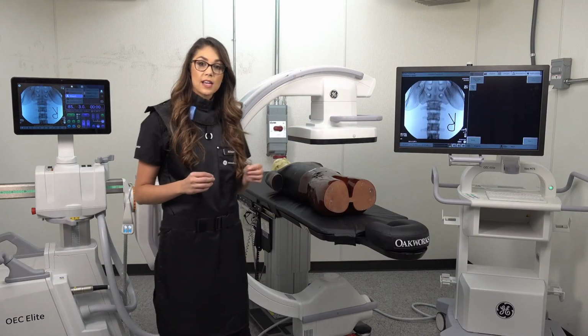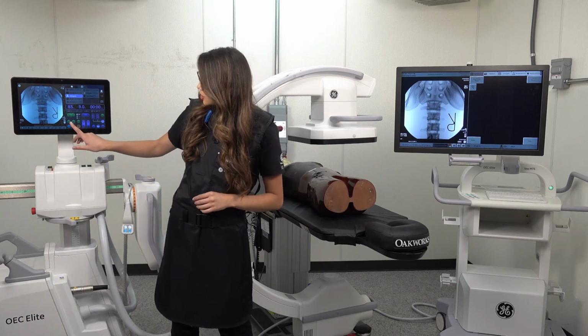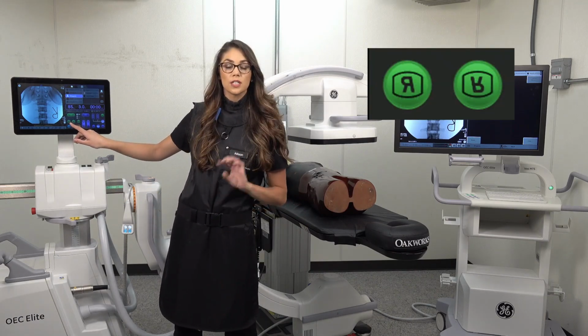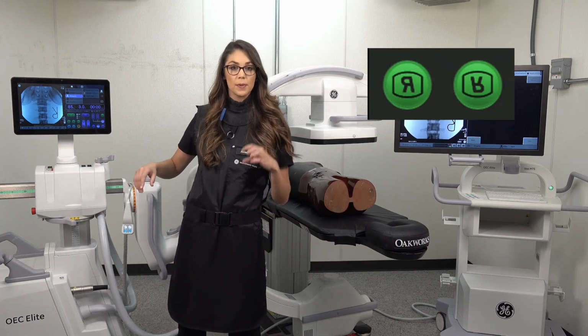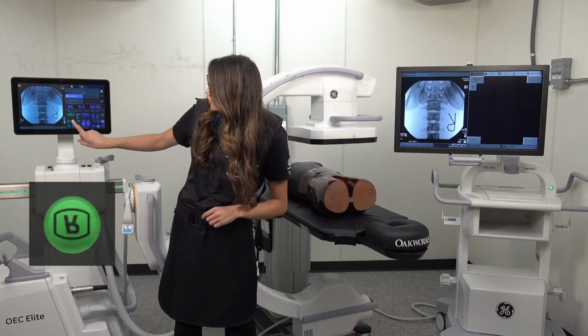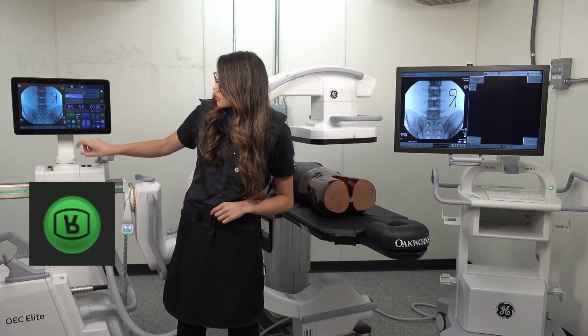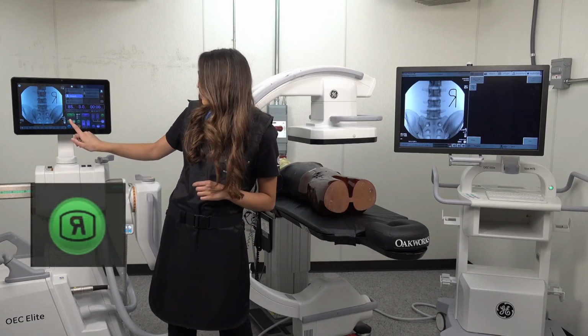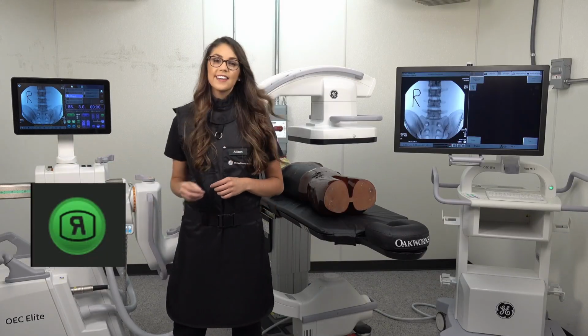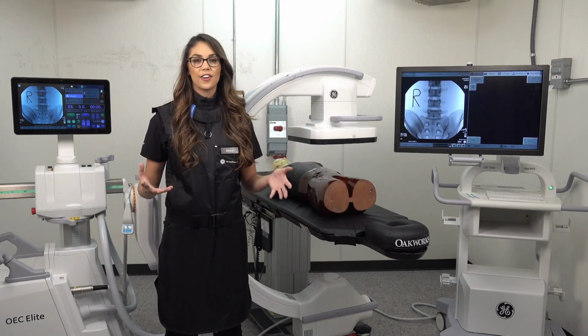To correct this, I'm going to move over to our touch control panel, and you have two options, flipping left to right and flipping head to foot. I'm going to start with the head to foot option, and then one more time we're going to flip left to right. And now your image should be anatomically correct.